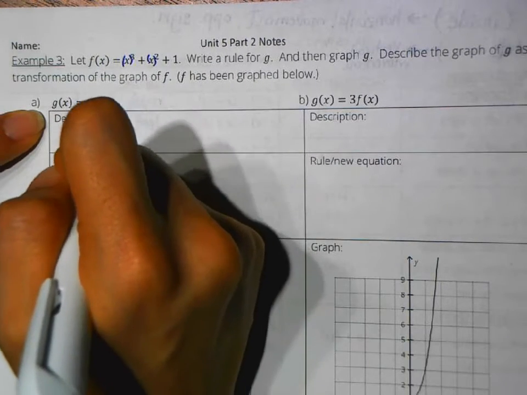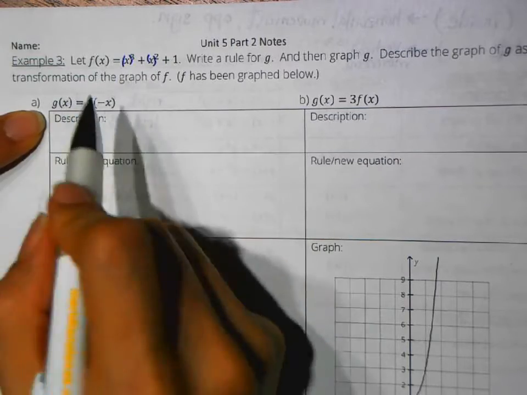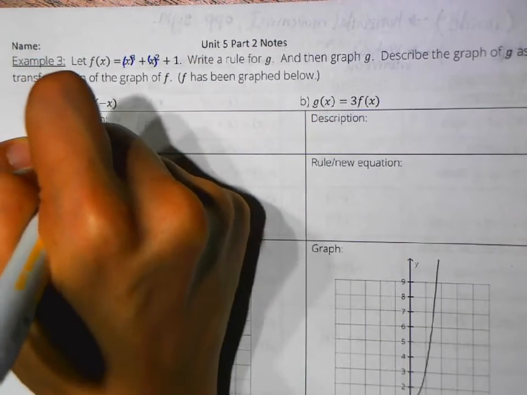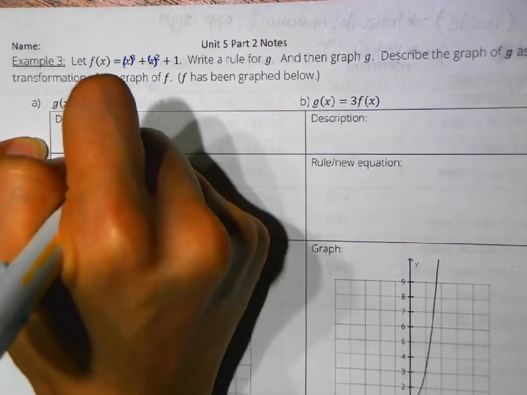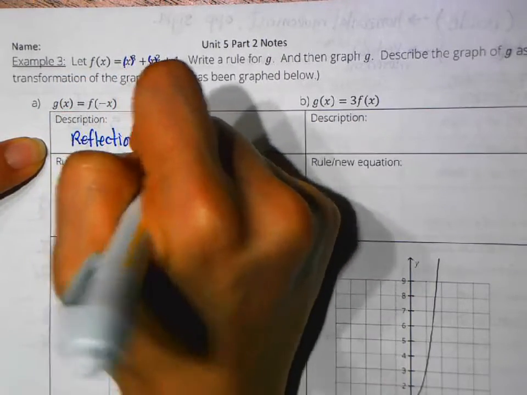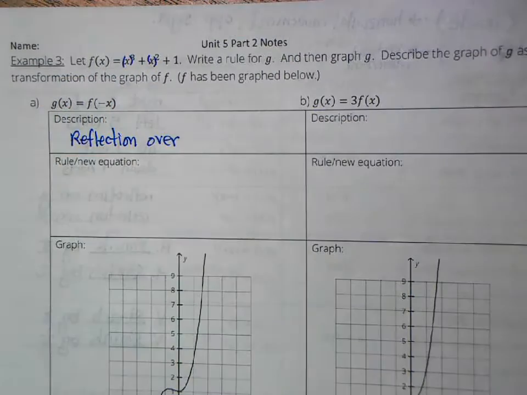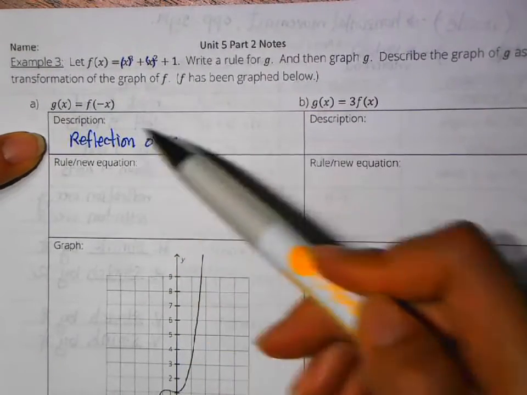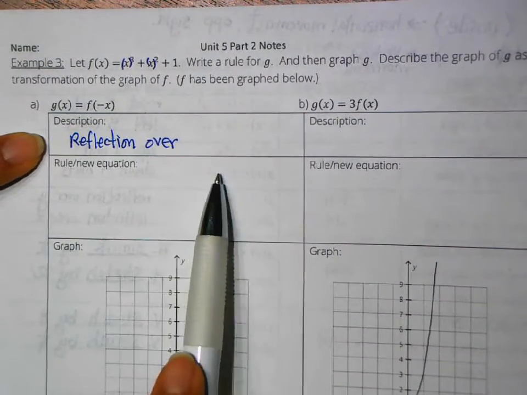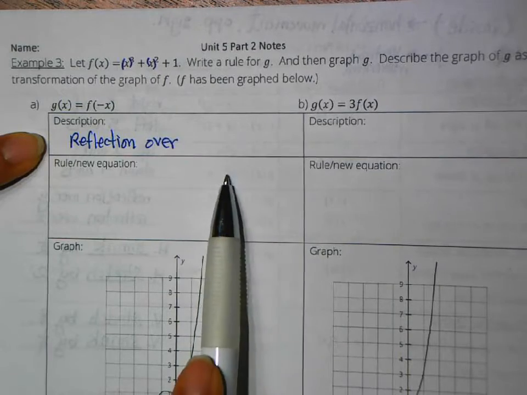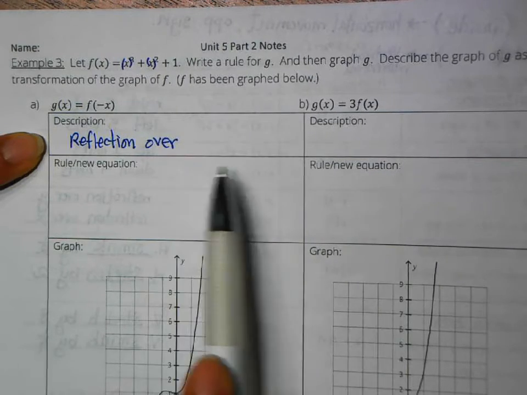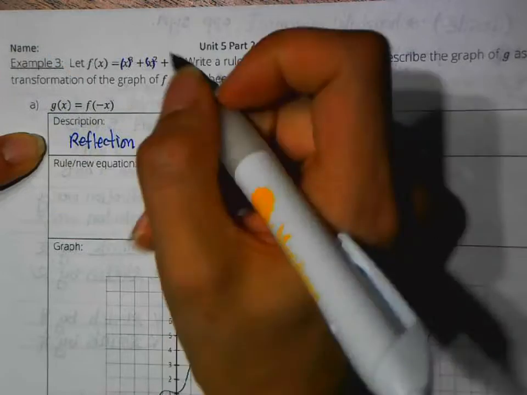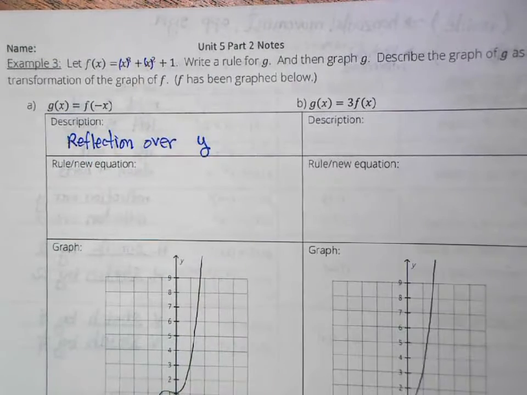And since that negative means reflection, I know that the description is a reflection over, now I have to decide whether it's reflecting over the x or y. Since that negative is on the inside, remember inside is a horizontal movement. If I'm taking a point and I'm reflecting left and right horizontally, I'm reflecting over my y-axis. So this is reflection over y.